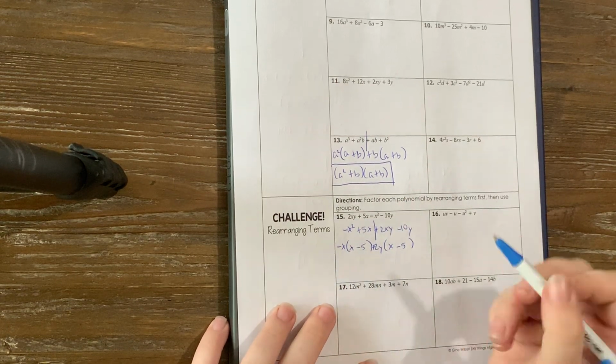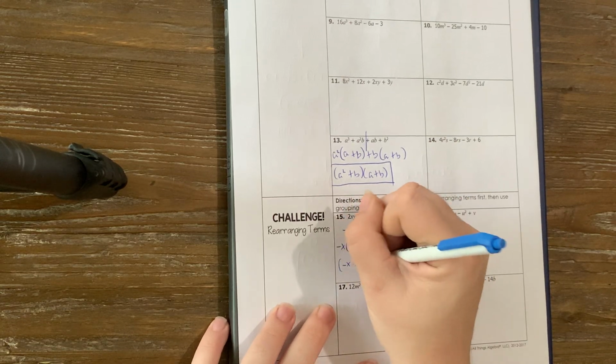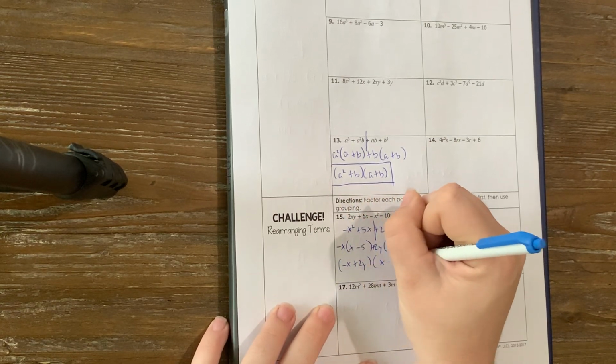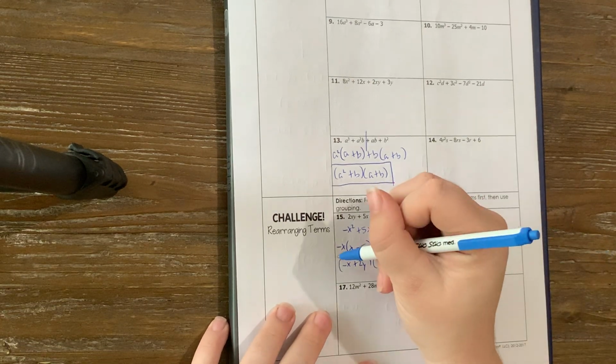So we can put these two terms together. So we have negative x plus 2y. We have x minus 5. And that's our final answer.